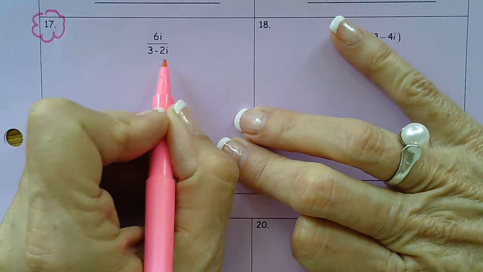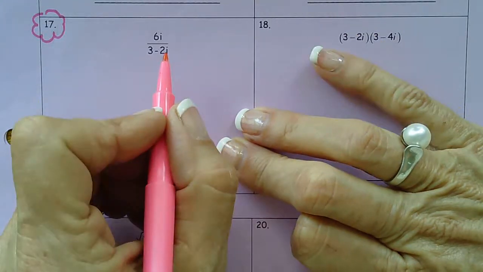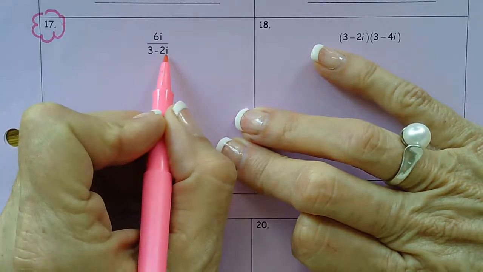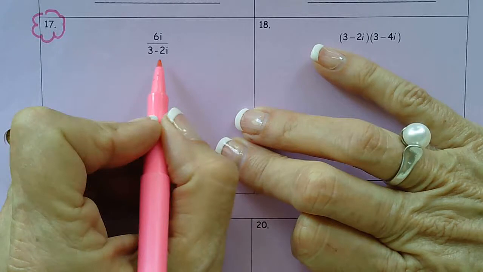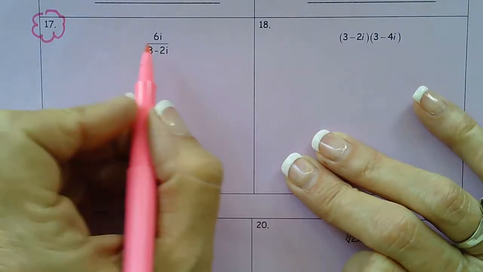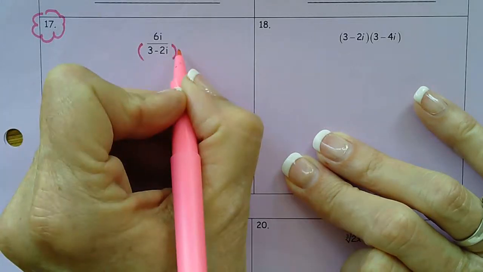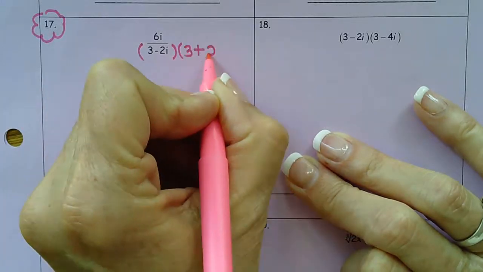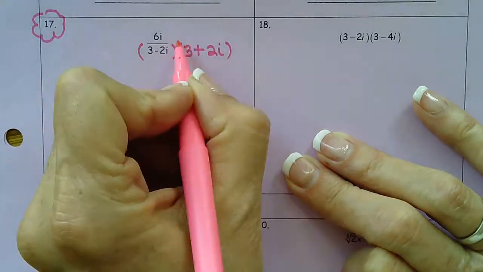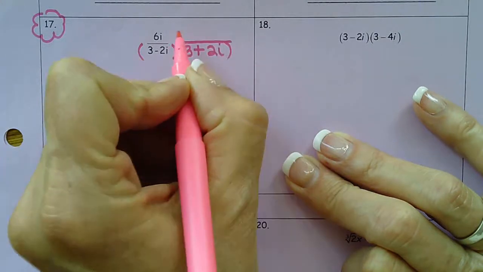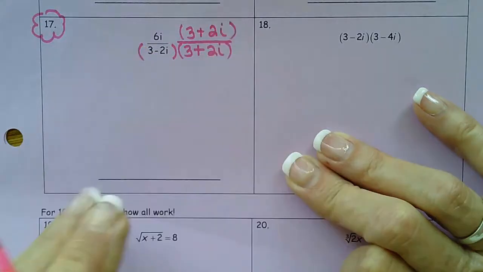So the problem is, i's and radicals are never allowed to be left in a denominator. So anytime we have an i in the denominator, in order to get rid of it, we need to multiply both the numerator and the denominator by its conjugate. So the conjugate of 3 minus 2i is 3 plus 2i. Remember, for the conjugate, all we do is change the sign. Not only is this on your next test, this is also on your final exam. So this is a good one to make sure you know how to do.